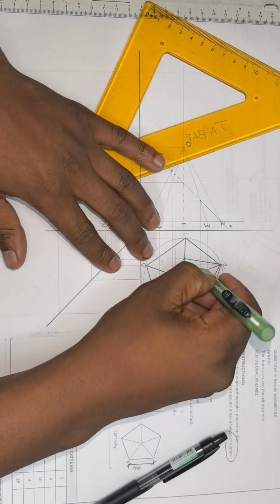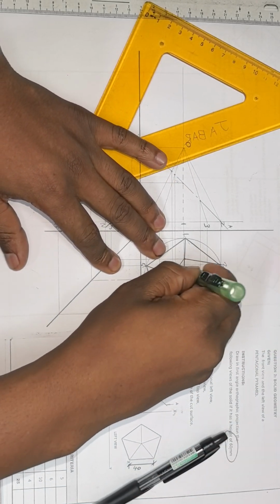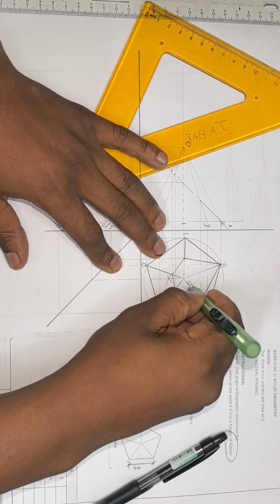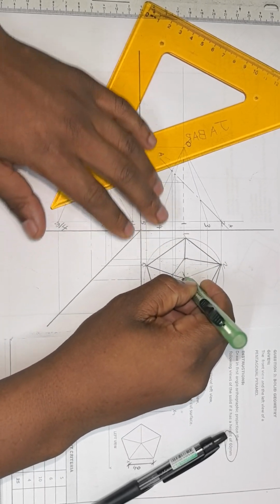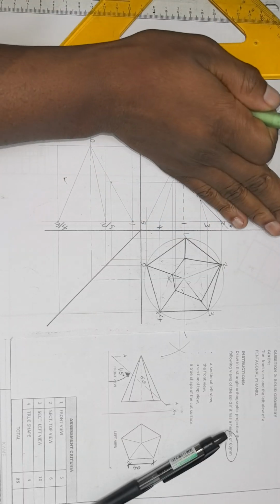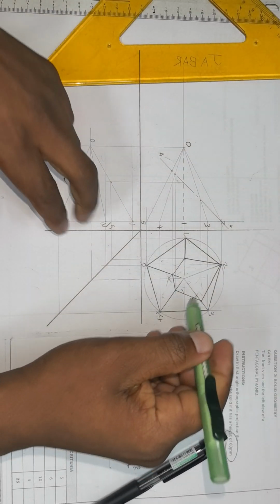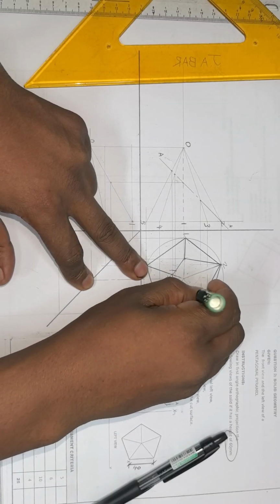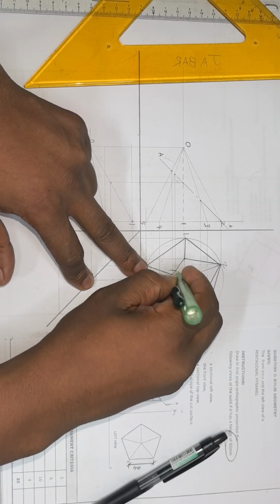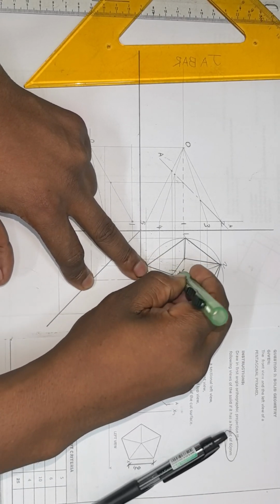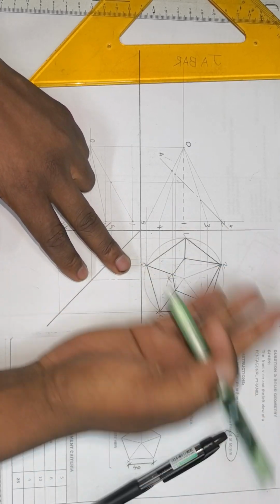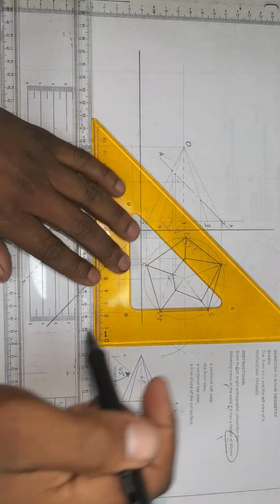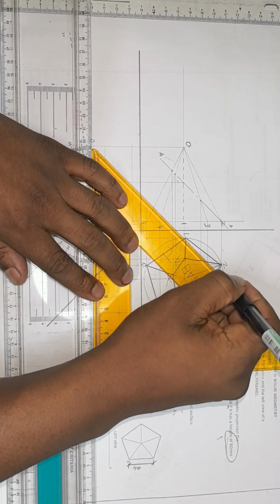So we can remove this top part, which basically means this part here is being removed. Then after that you hatch. Hatch at 45 degrees.